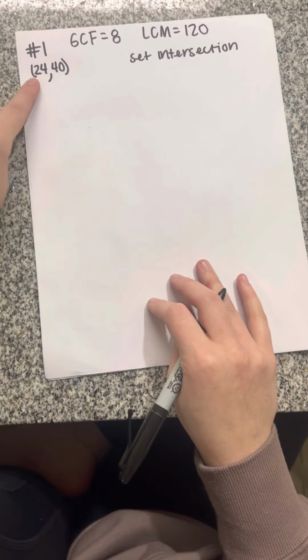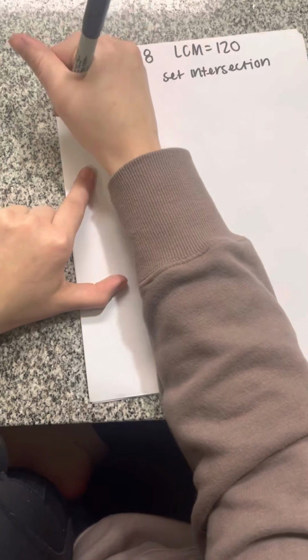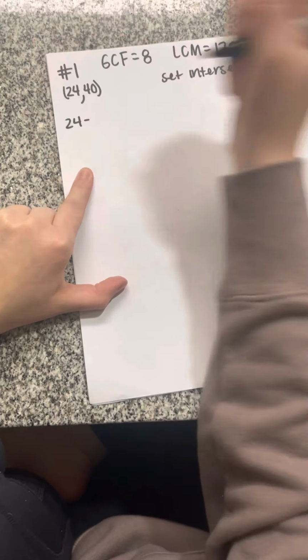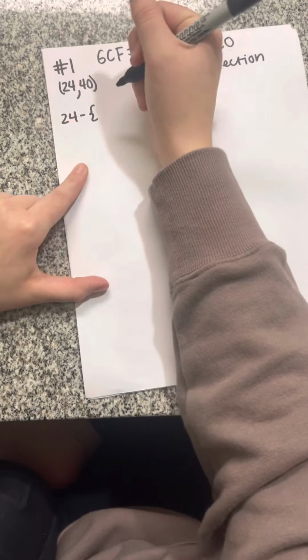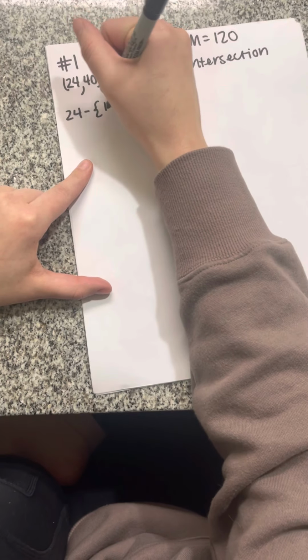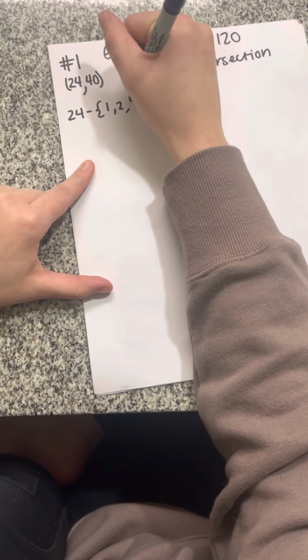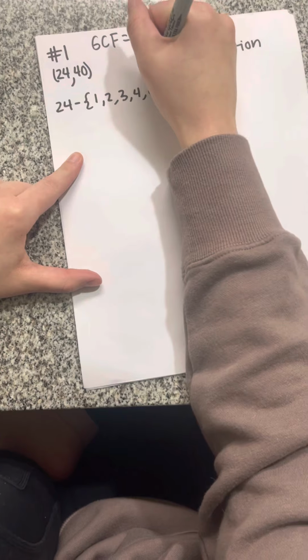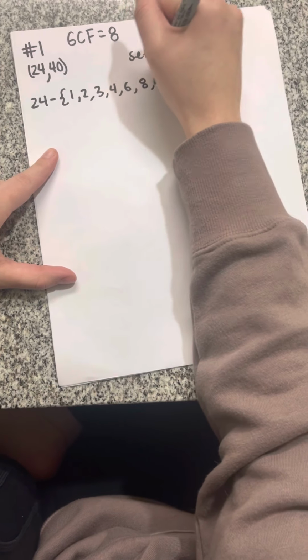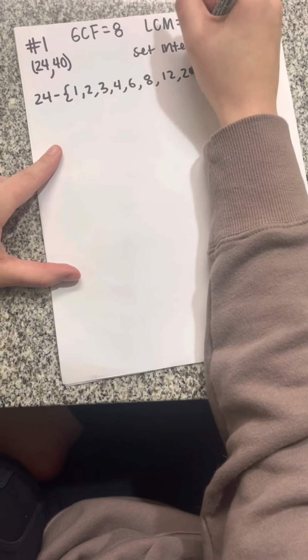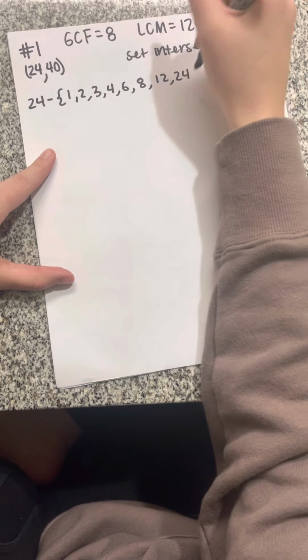To begin, we create sets of the factors of both of our numbers. So we'll begin with 24, and this is a set, so we start with our braces, and we go 1, 2, 3, 4, 6, and so on with the factors of 24, 8, 12, and 24.